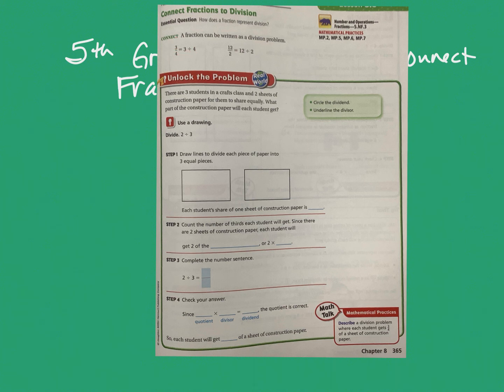You've probably seen me do this in the past where I say a fraction is simply a number over a number, also known as a division problem. So 3/4 is the same as 3 divided by 4. 12 halves is the same as 12 divided by 2, and this lesson has just helped to make that connection. You can start seeing fractions as simply a division problem.